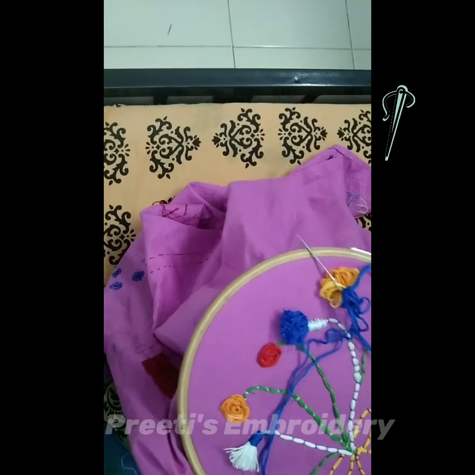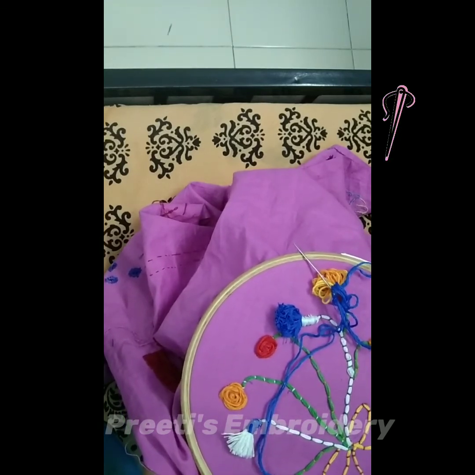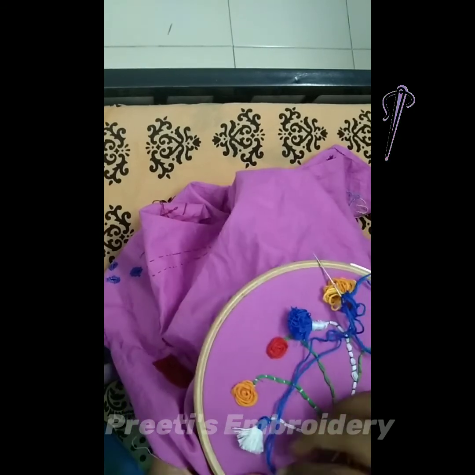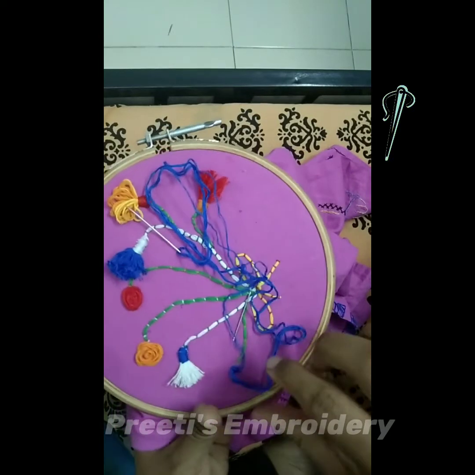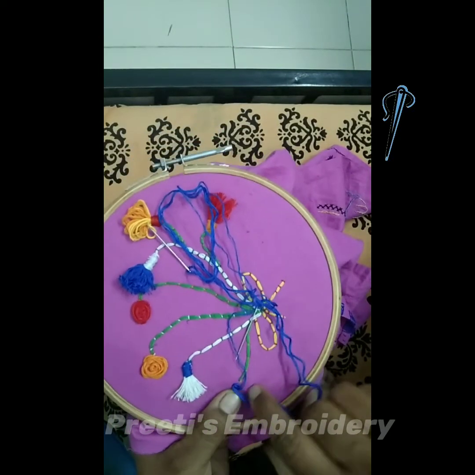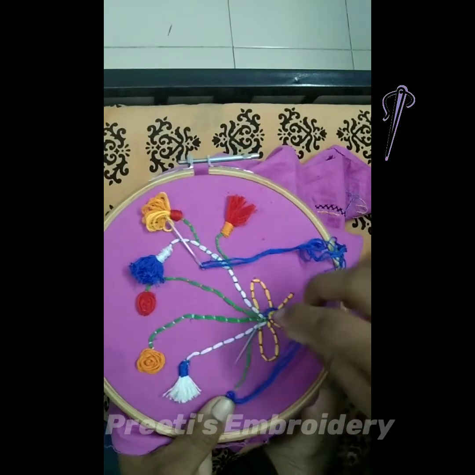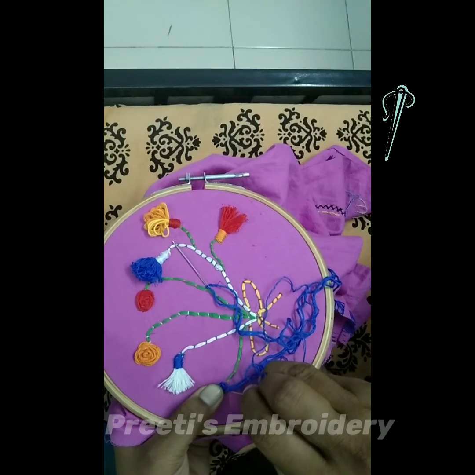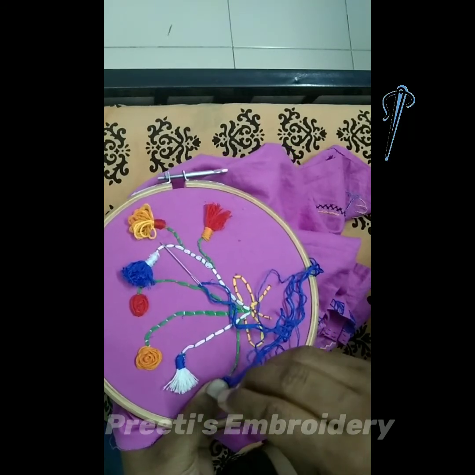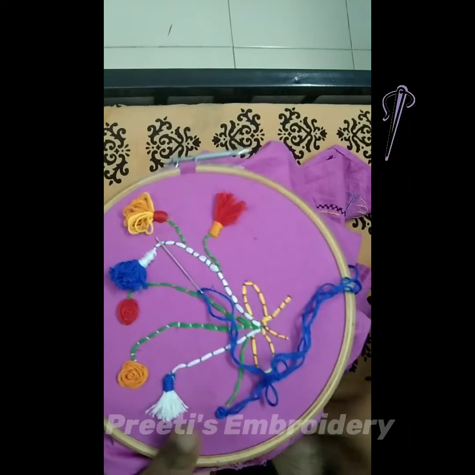The next thing we have to remember is that we are not supposed to take it from the center we started, and in a circular form we are going to start our couching. From the center we have to give a turn and lock it.